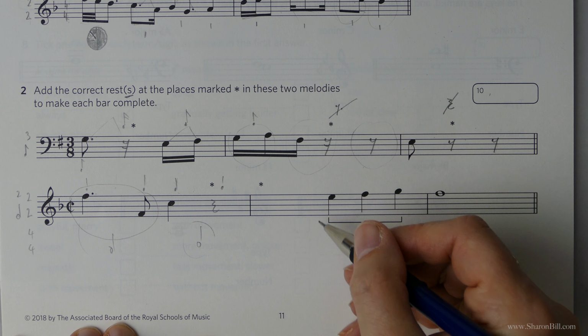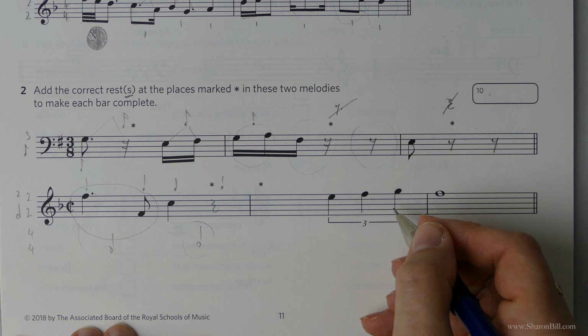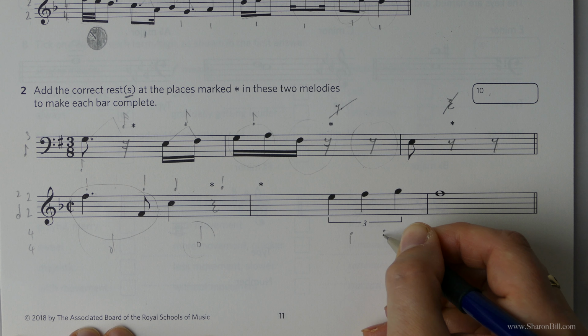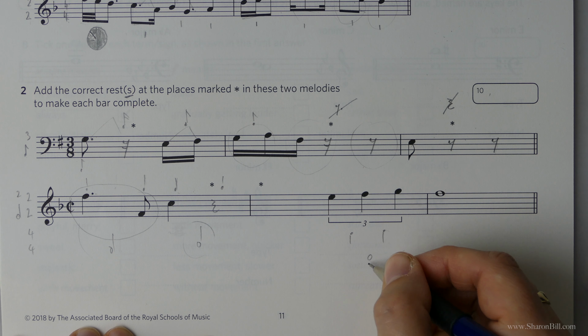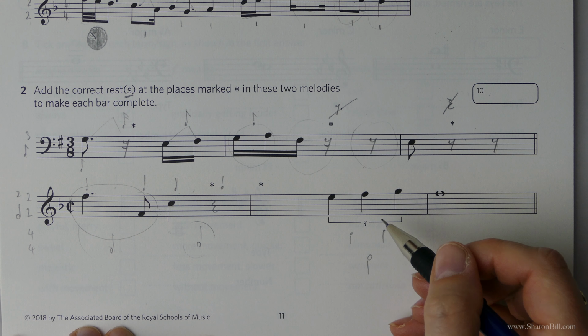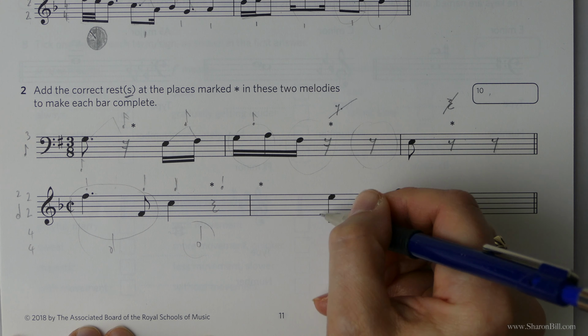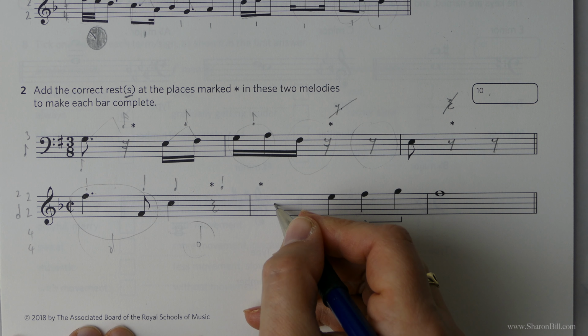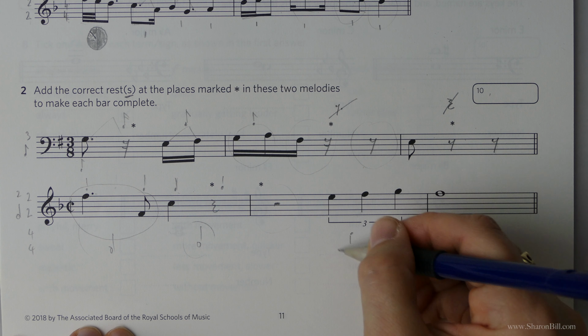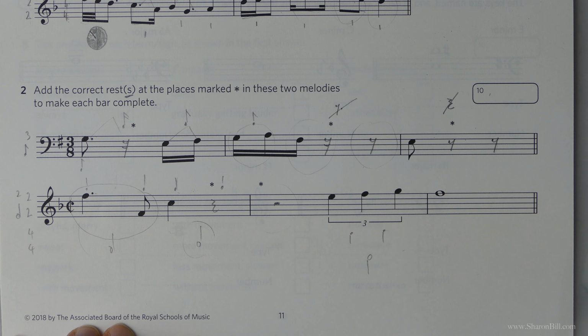So don't let this confuse you. A triplet just means 3 in the time of 2. That's 3 crotchets, 3/4 notes in the time of 2/4 notes, which is 1 minim, 1/2 note. So there's 1 beat already accounted for. So we've just got 1 beat here to show, and so we can do that straight away, just showing a minim beat or a half note rest. There's beat 1, there's beat 2, and this is a complete bar. So that's that question now completed.